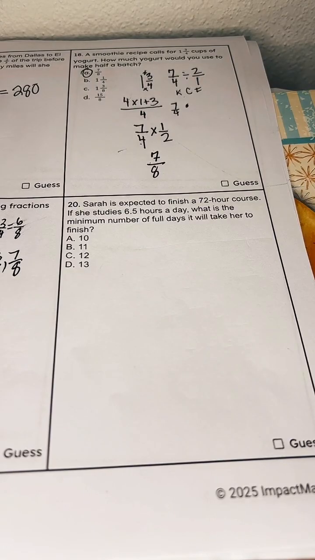Sarah is expected to finish a 72-hour course. If she studies 6.5 hours a day, what is the minimum number of full days it will take her to finish? Okay, what are we doing for this, y'all?